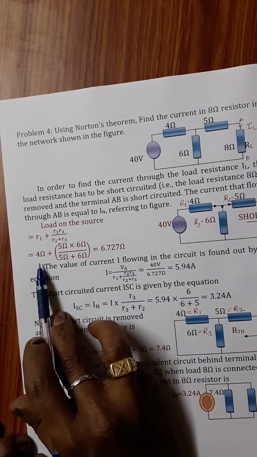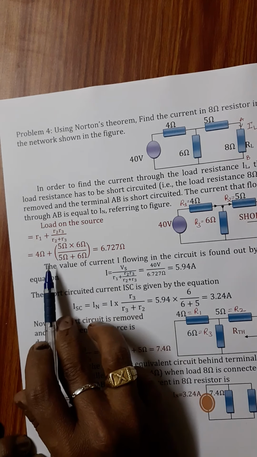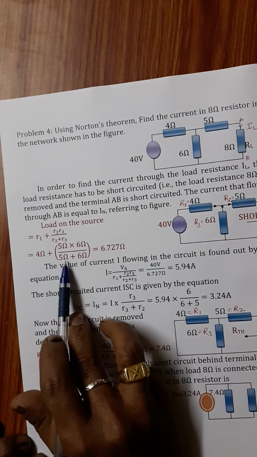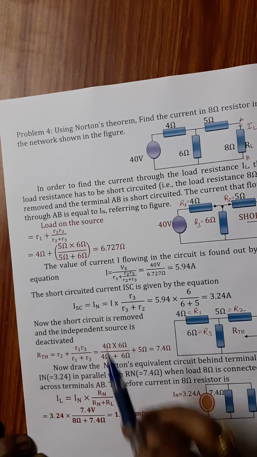Now substitute the values here. 4 ohms plus the combination of 5 ohms and 6 ohms, that is 5 ohms into 6 ohms divided by 5 ohms plus 6 ohms. This is nothing but 6.727 ohms.